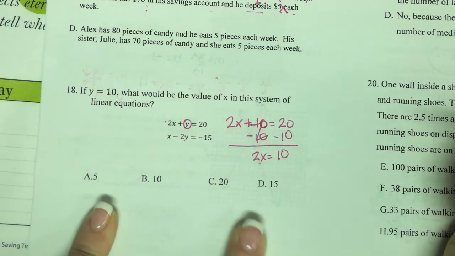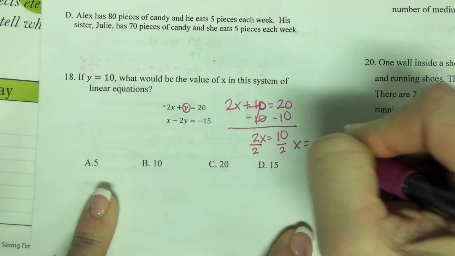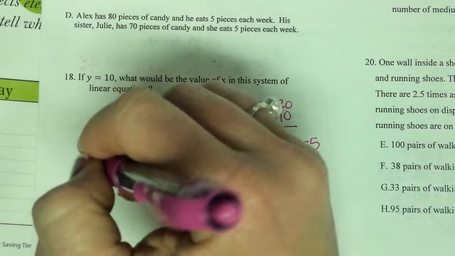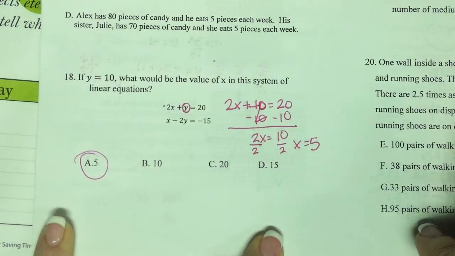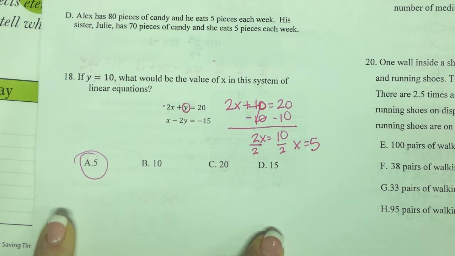And then divide everything by 2 to solve for x, and we get x equals 5. So therefore, A is our answer. That's another easy one. Don't get that one wrong.